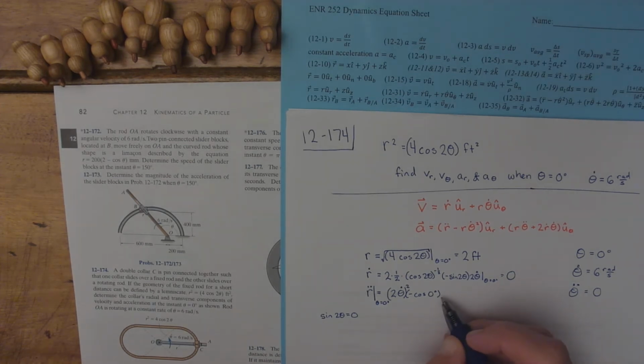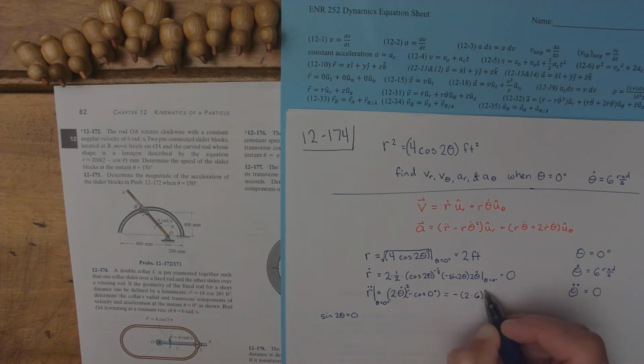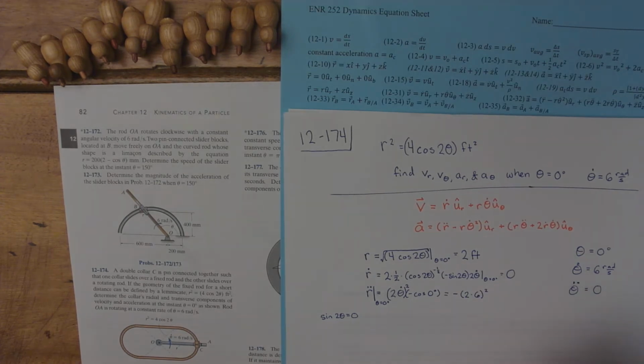Okay, so theta dot is equal to 6. Cosine of 0 is equal to 1. We have the negative sign here still, so this is negative, this is 2 times 6 squared, and so that's 12 squared. That's negative 144 feet per second squared.